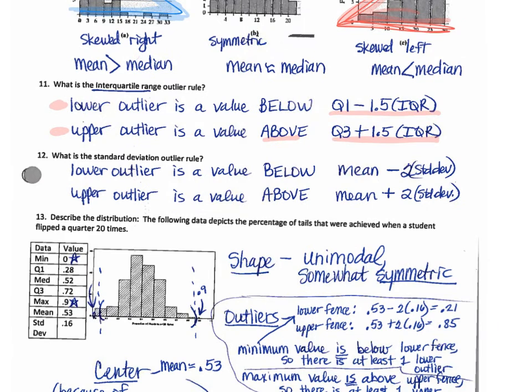This was the recent rule we learned this week. The lower outlier rule was a value below the mean minus 2 standard deviations, and the upper outlier is a value above the mean plus 2 standard deviations. Now, when do you know to use which rule, you might ask? You decide if you have skew or if you have symmetry.